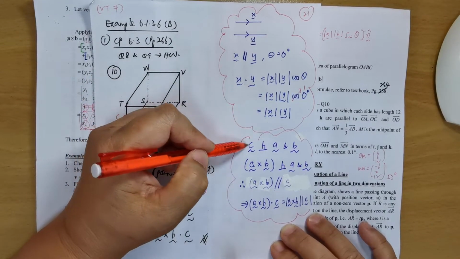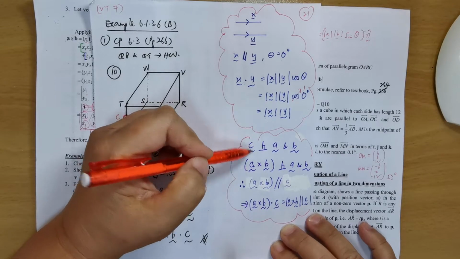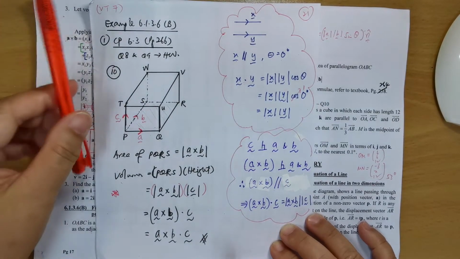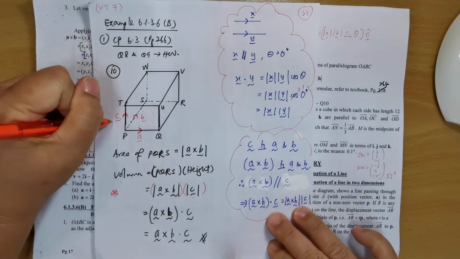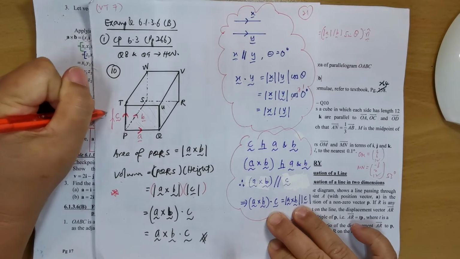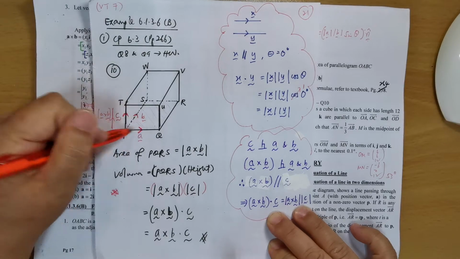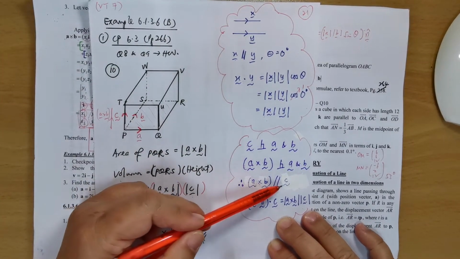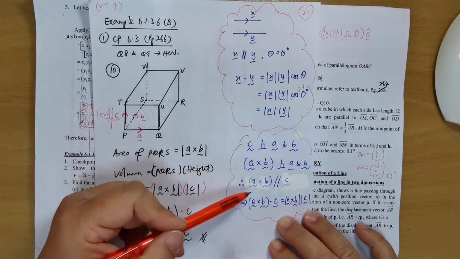Okay, since C is perpendicular to A and B, A cross B is also perpendicular to A and B. Therefore, we know that C and A cross B are parallel. Correct, right? So C is perpendicular, and A cross B is another new vector which is perpendicular to A and B. Therefore, the conclusion is A cross B is parallel to C. A cross B and C are parallel.